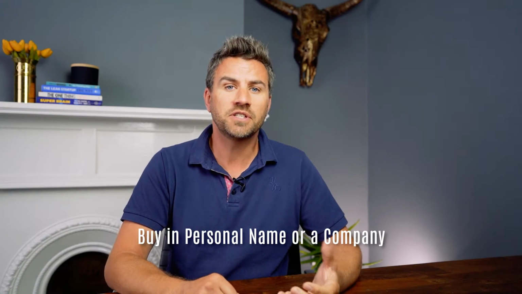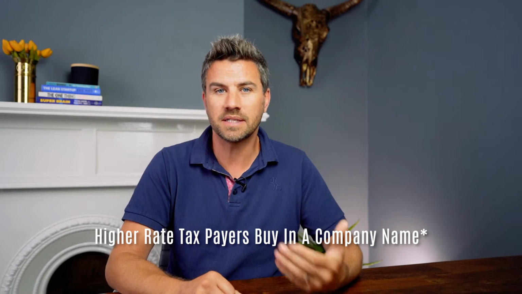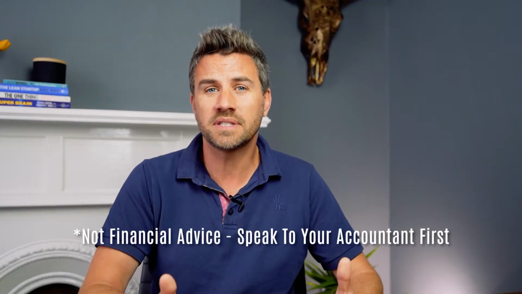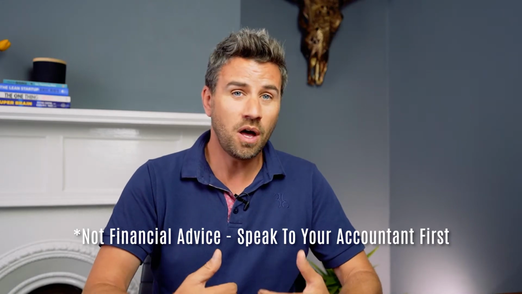It's been more tax efficient for high rate taxpayers to create a company to buy their buy-to-let properties with. And this is because companies are taxed at a rate of 19% currently at the time of recording, and high rate taxpayers are taxed at over 40%. And also with buying in a company, you can still offset things like mortgage interest. Whereas if you're buying as an individual, you cannot offset the mortgage interest on that property anymore. So that's another incentive for why people would buy in a company.